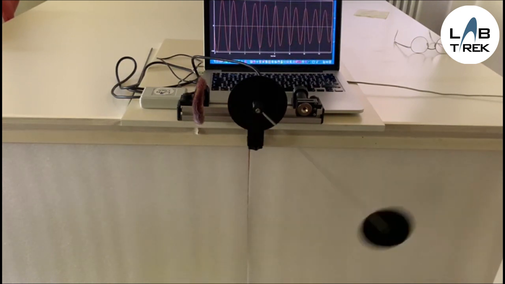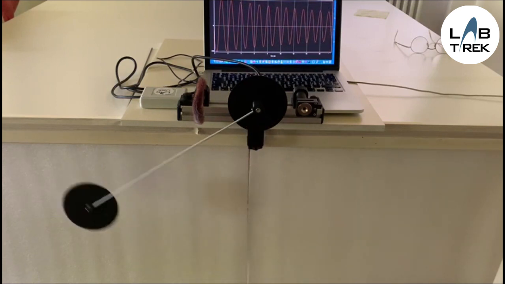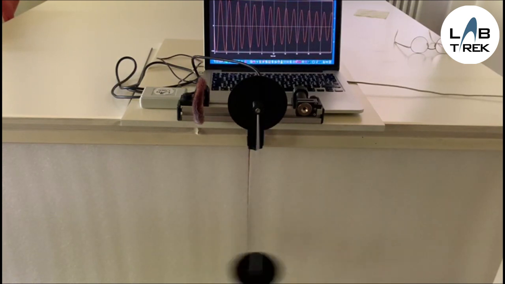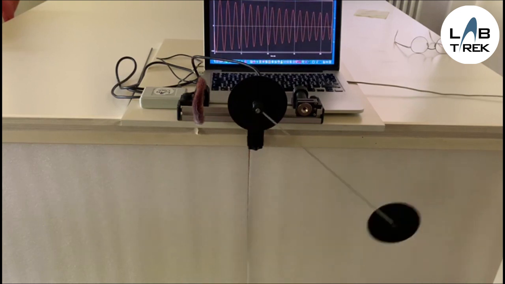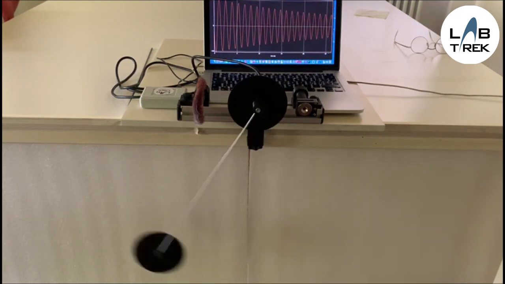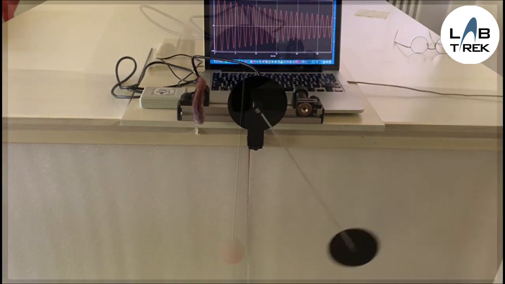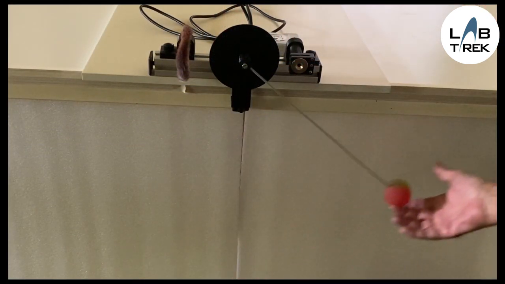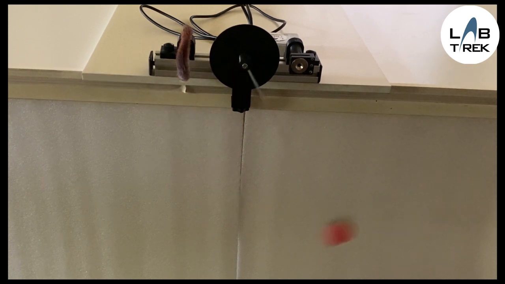The kit contains all the accessories needed to carry out the experiments quickly and easily. Any Android or iOS smartphone can be connected easily. Using the rubber balls supplied, it is possible to study the free oscillations of the pendulum.